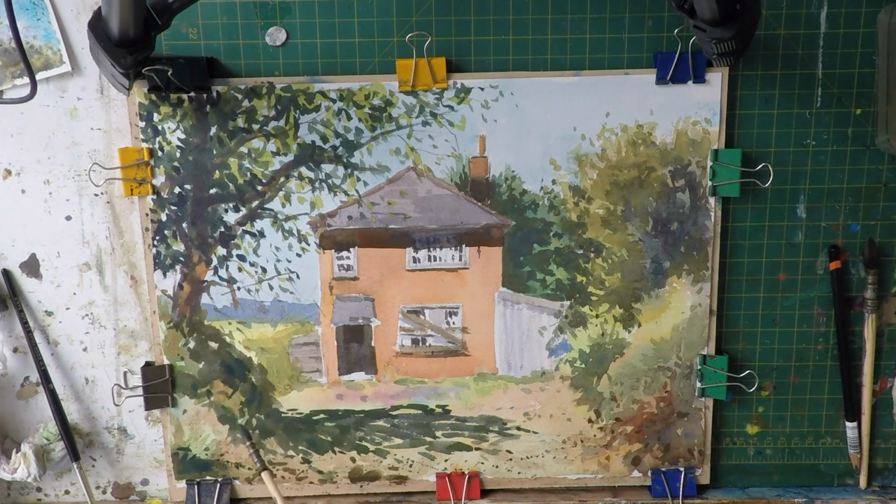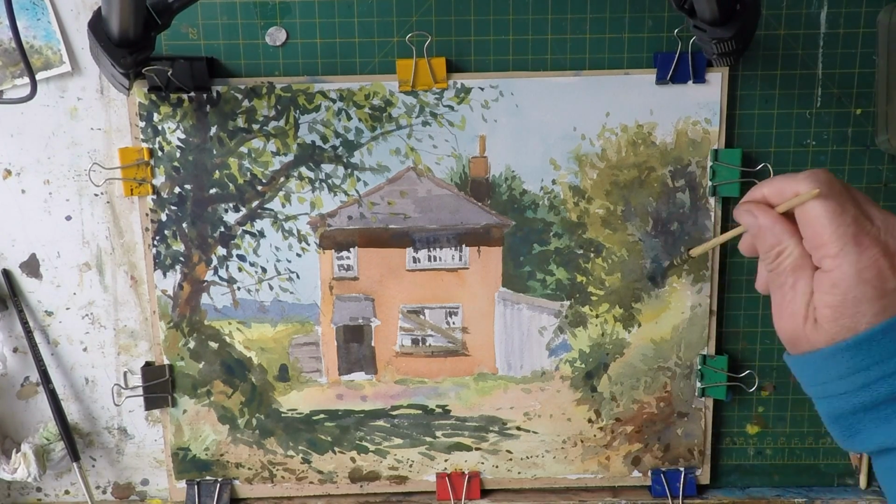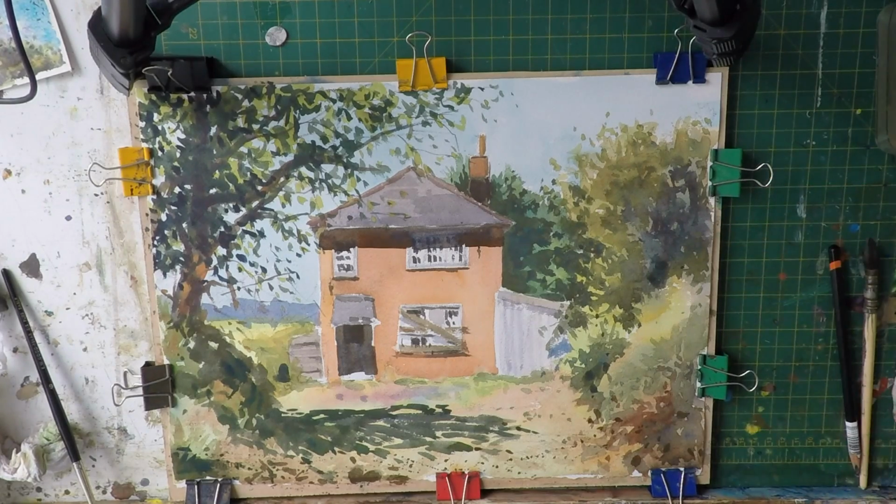So really now I'm just sort of looking to place a couple of little darks here and there to show off the lights a bit. Maybe one just there. You get those little places that are always quite dark, and it's that darkness that helps the other lights show themselves off.